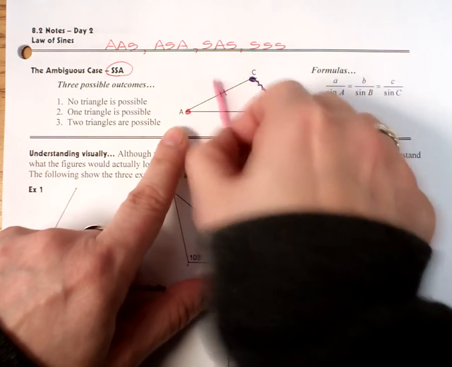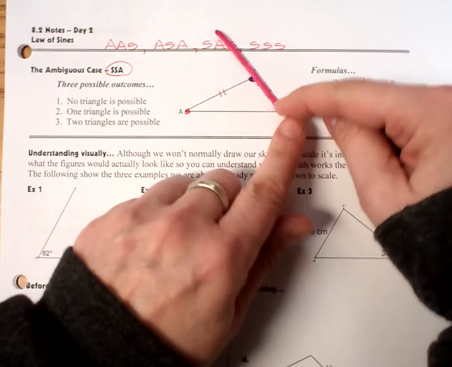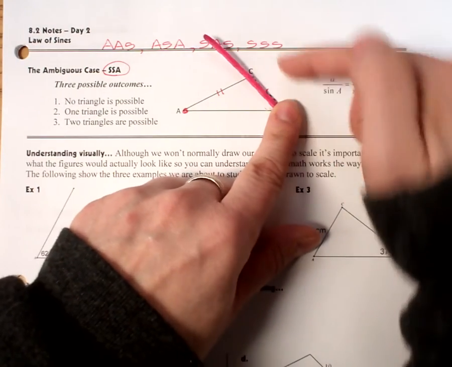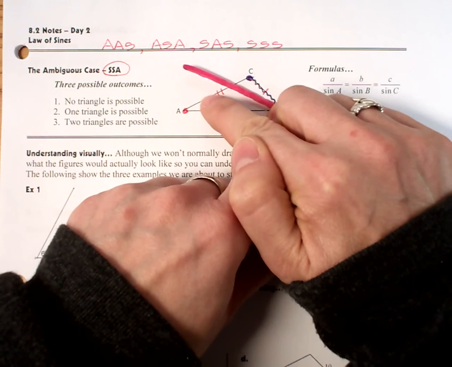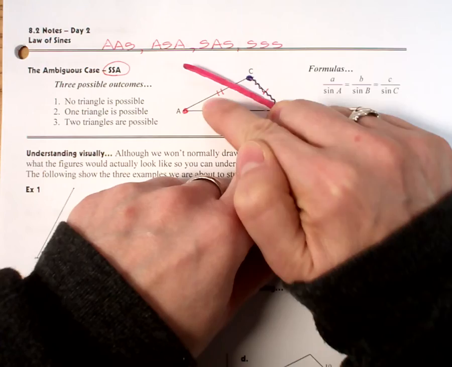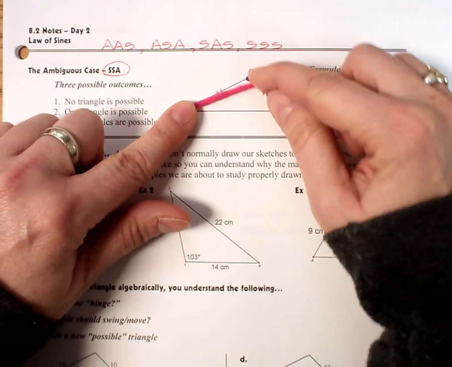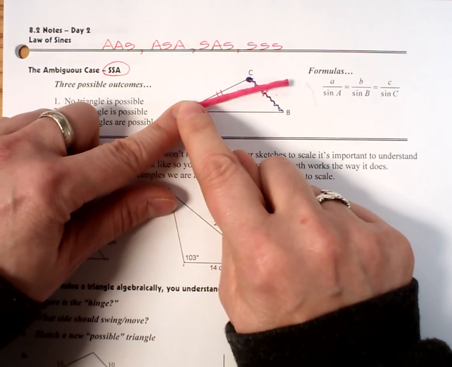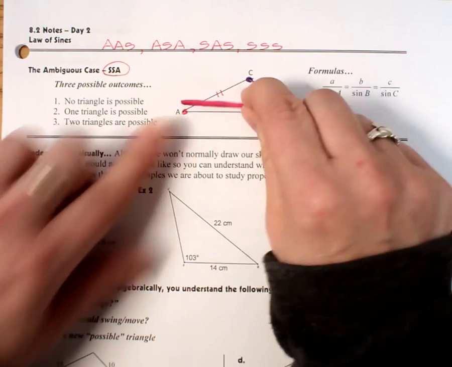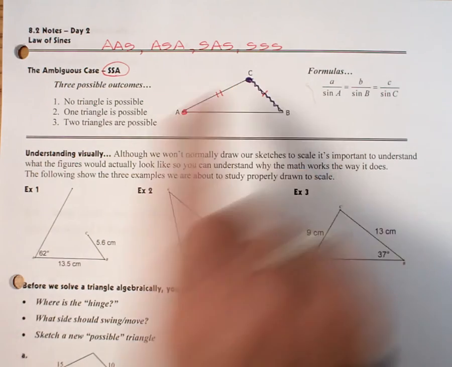If I try to move anything else, for example, if I tried to make this my hinge and move that in, I'm now changing the length of this side, so it won't work. If I try to move either of these sides, it's going to change not only this side, but also the other given angle. So remember, the hinge has to be between the two given sides.